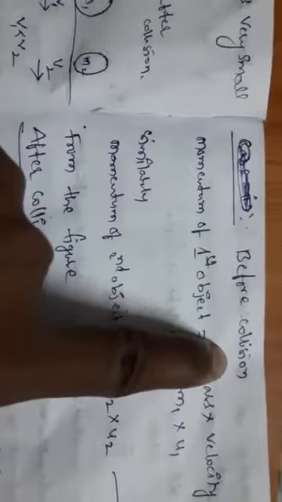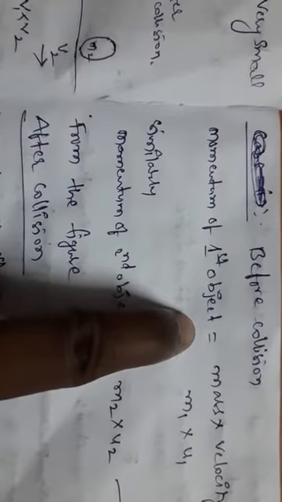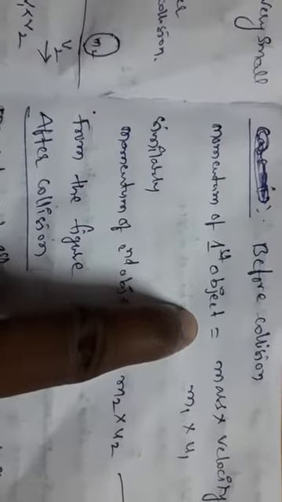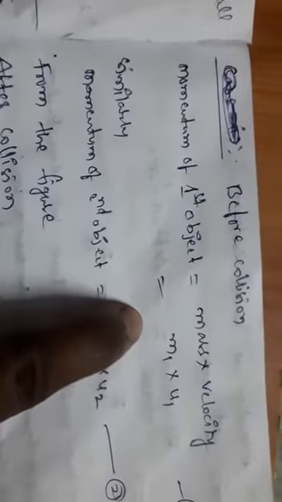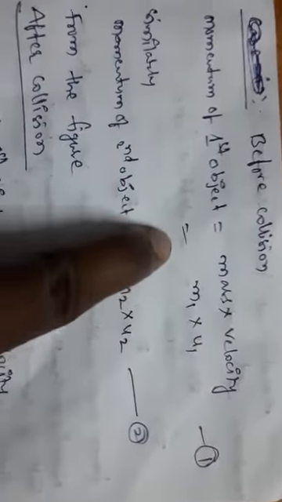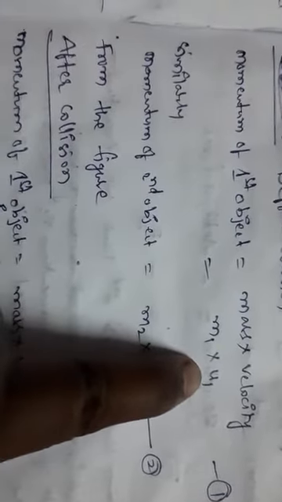Momentum of first object: already we know the mass of the first object and its velocity. So from the diagram we can write momentum of first object is equal to mass into velocity, which is equal to m1 into u1. Consider it as equation number 1.